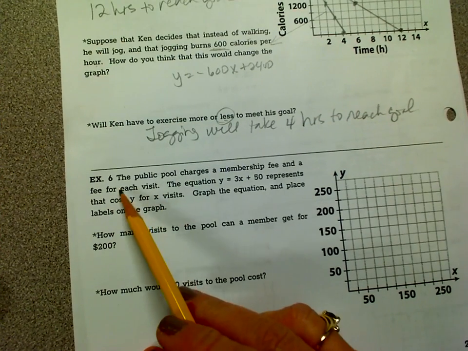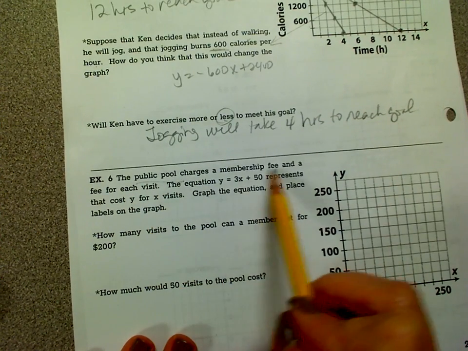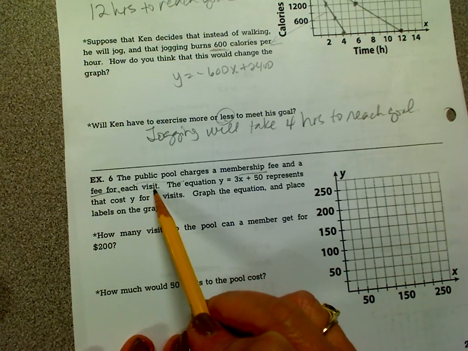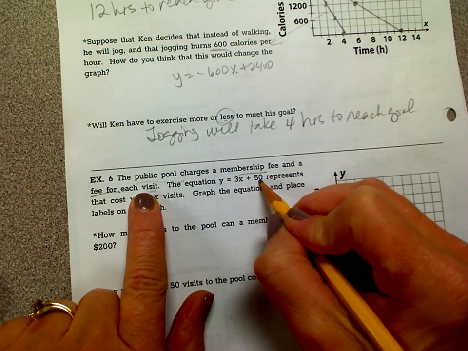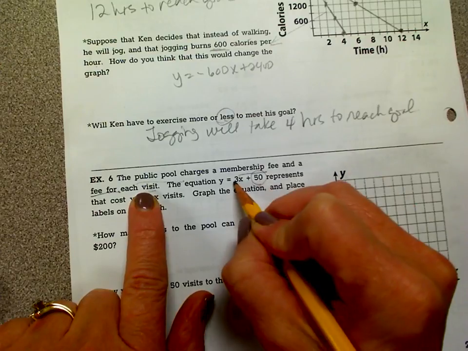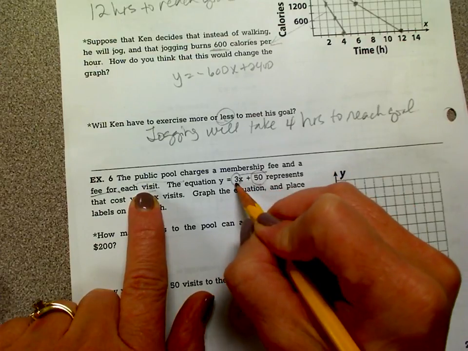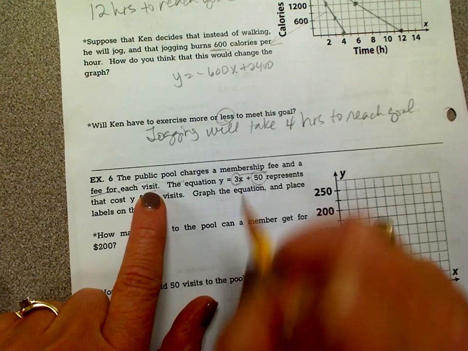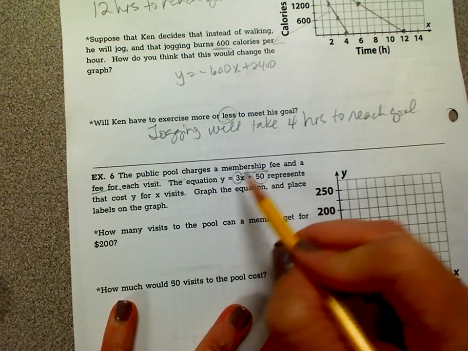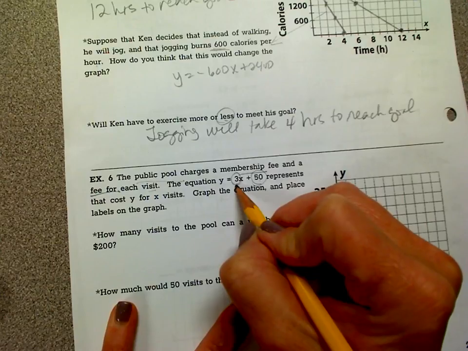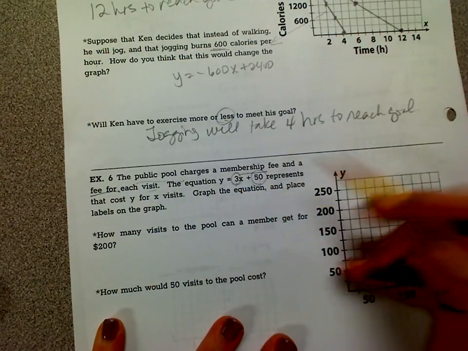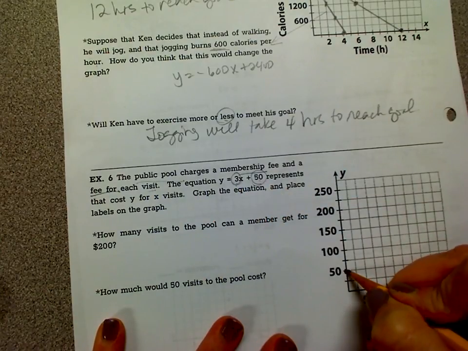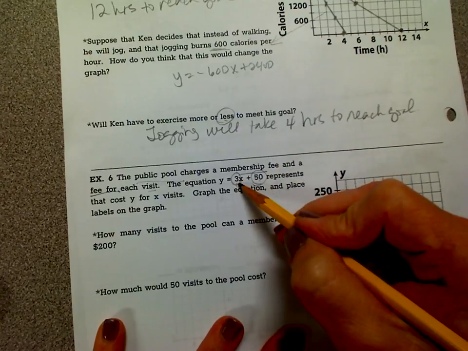I want you to do that example. A pool membership charges a membership fee and a fee for each visit. So the membership fee is $50. The fee per minute is $3. $3 for each visit. Sorry, not per minute. Ooh, that'd be expensive. But $3 per visit. So you want to think about it. It starts at $50 and then $3 for every visit.